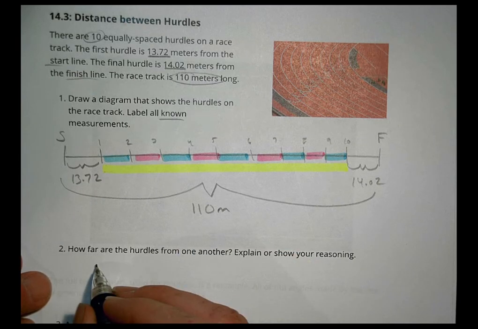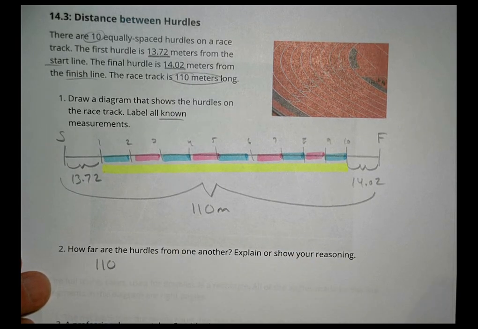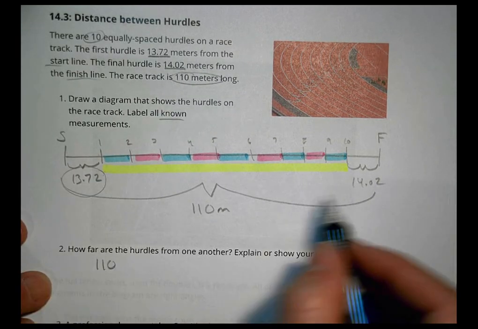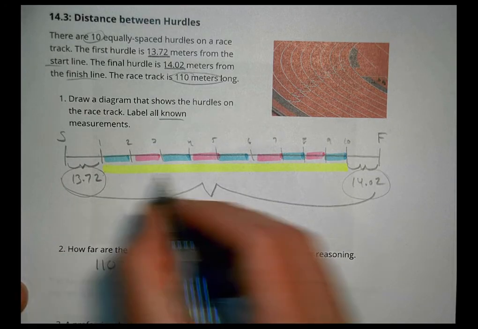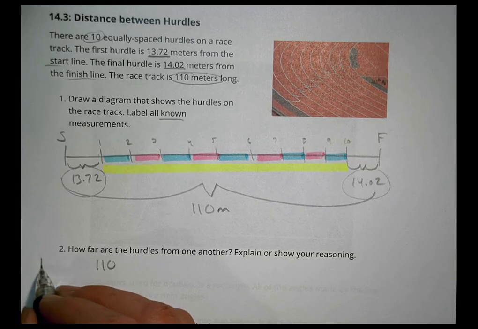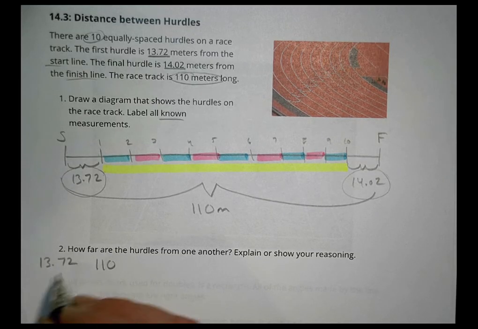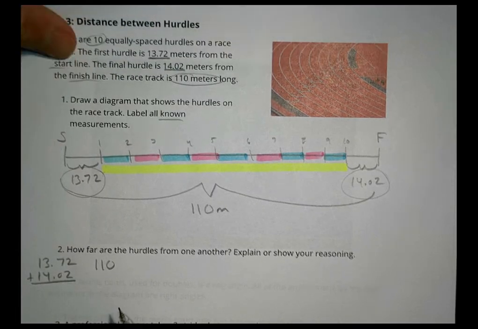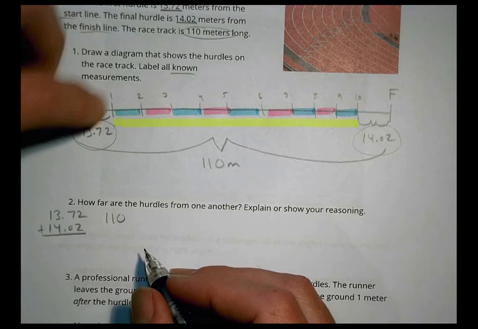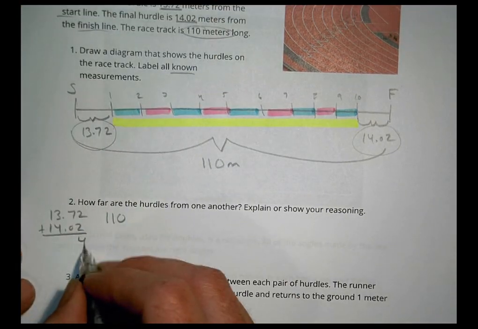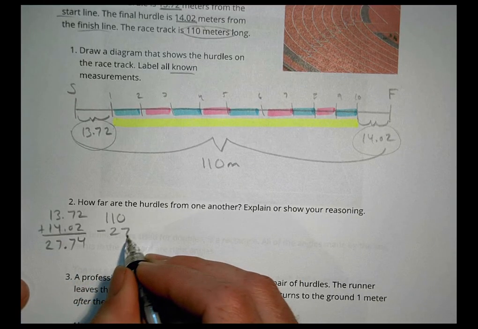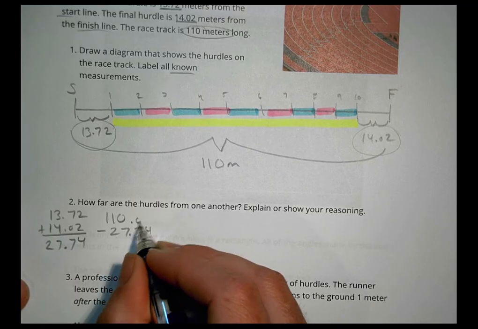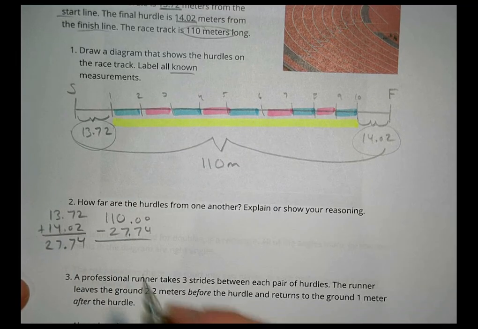I began with 110 meters, right? But I need to remove those parts from our equation because they don't really make a difference for what's in that space there. So I'm going to do 13.72, and I'm going to add to it the 14.02. Okay, the distance from the beginning and the finish there. So we have 27.74, and let's subtract that from the total distance to see what kind of space the yellow is going to be.